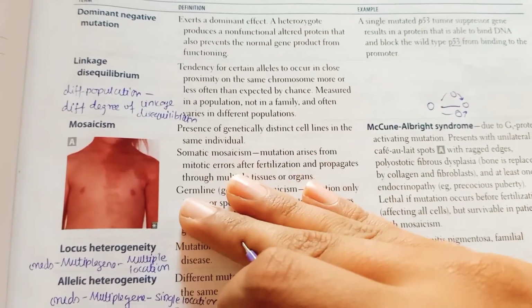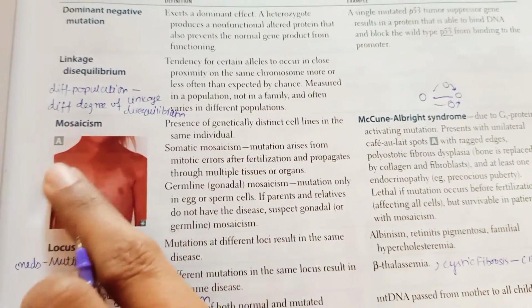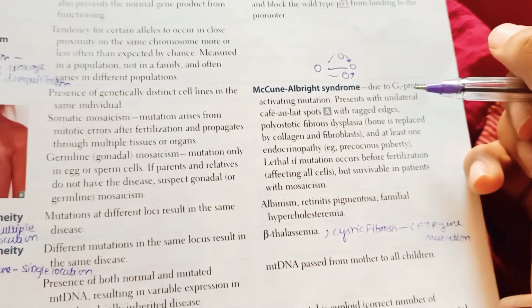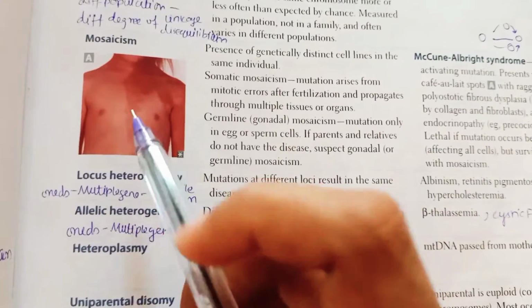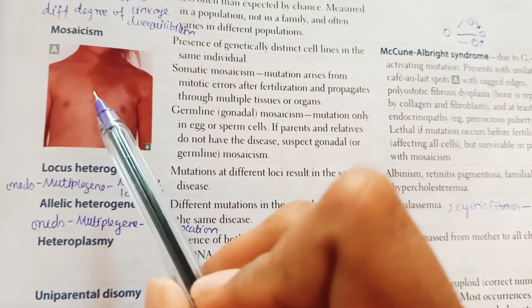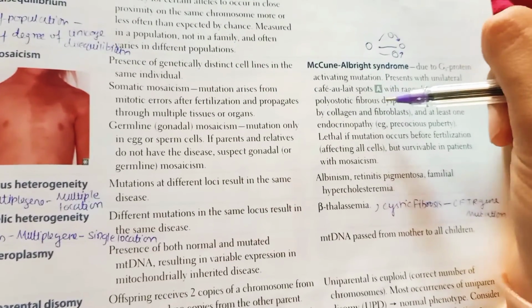The example for mosaicism is McCune-Albright syndrome. This diagram represents it. It is a problem of an activating mutation in the Gs protein, which leads to unilateral café-au-lait spots with ragged edges, and you can also see polyostotic fibrous dysplasia.